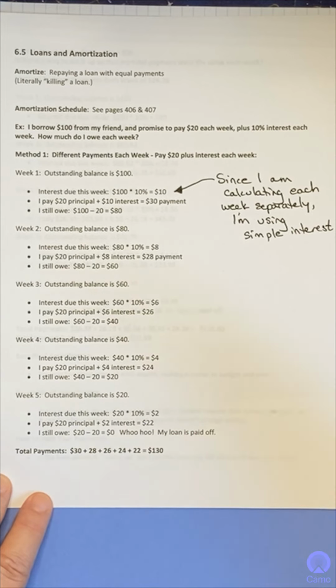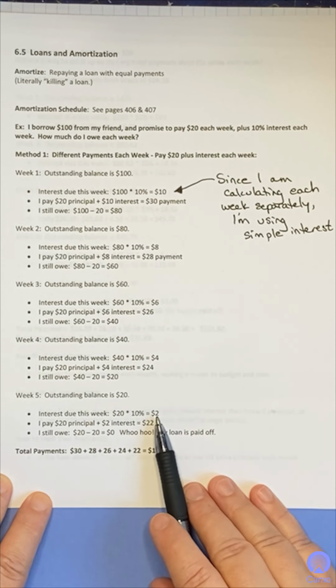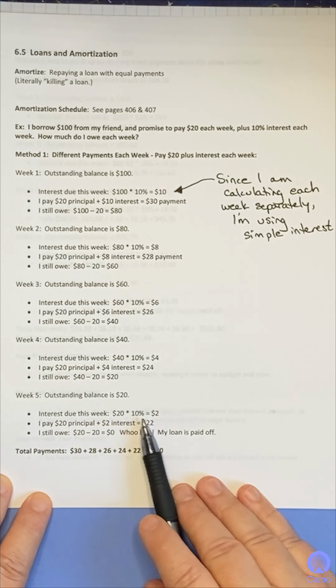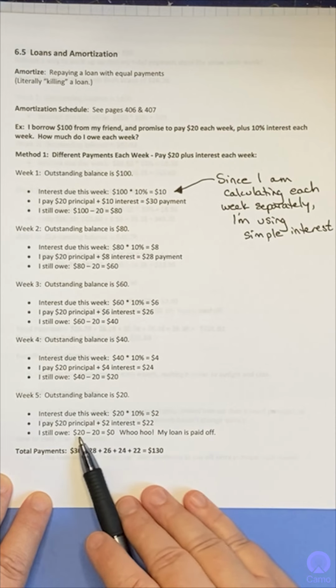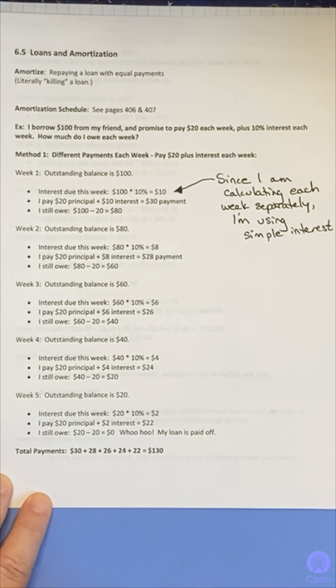And then week 5, that's my last week because I have $20 in outstanding principal. I owe $2 for that one. So 20 plus 2 is 22. And I've paid off the last of my principal. So my loan is paid off.